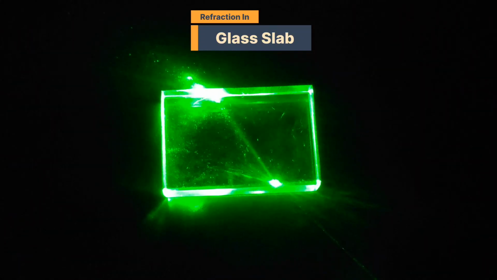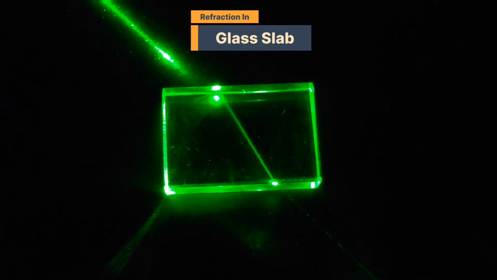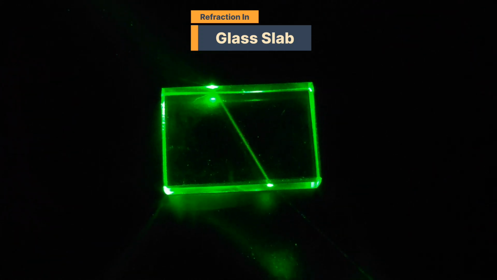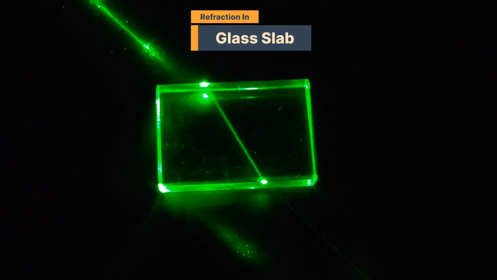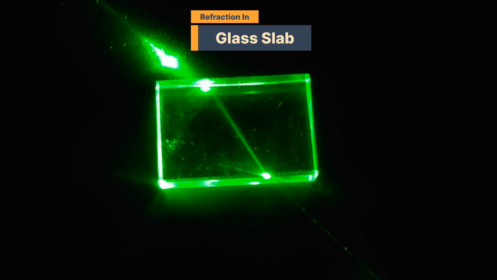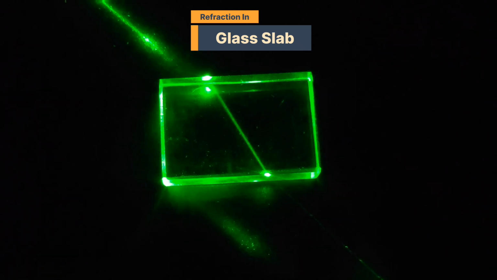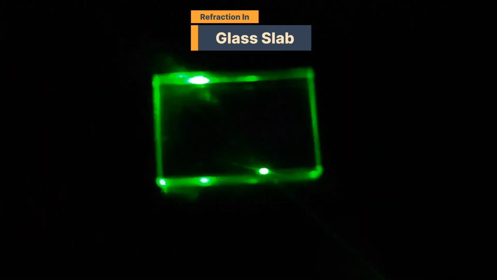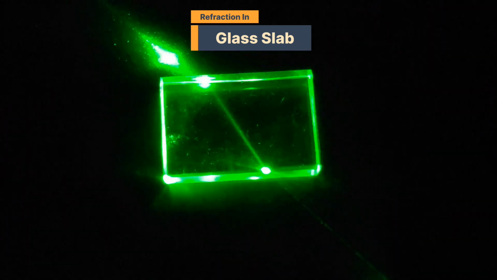Now focus on this green light. This green light is the laser light. And now when I lower it onto the glass slab beneath it, see, there is a deviation inside the glass slab. The incident ray and the emergent ray seem to be parallel. See, this is the emergent ray, these two seem to be parallel, and there is refraction inside. The refracted ray can be seen inside the glass slab, and the distance between these two parallel lines is the lateral shift.